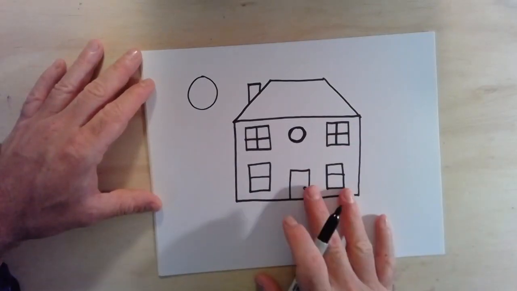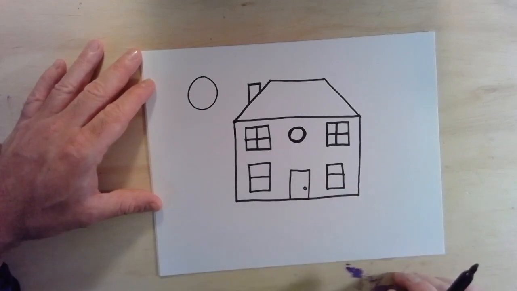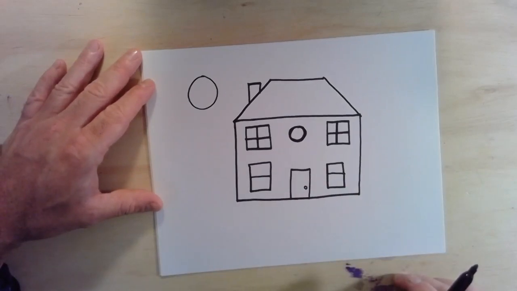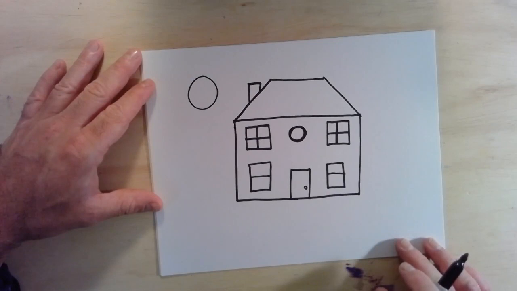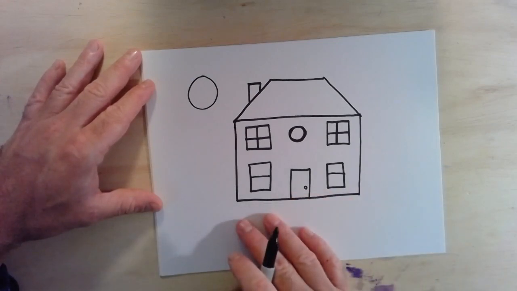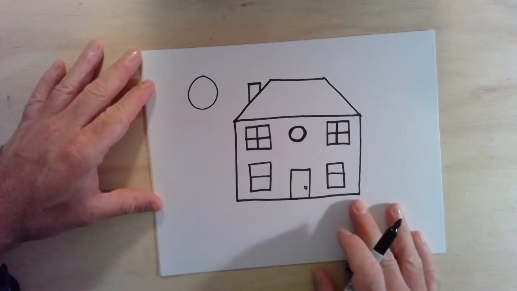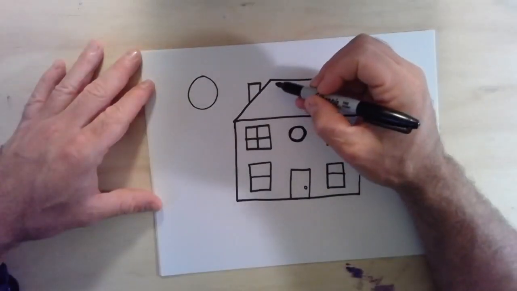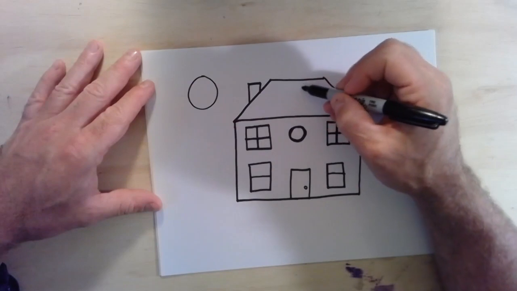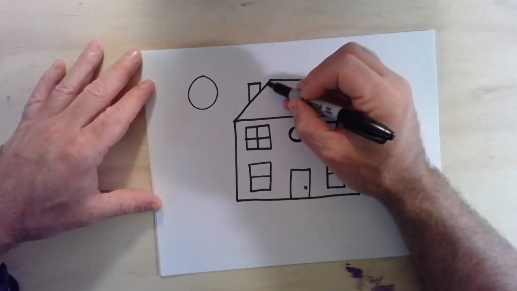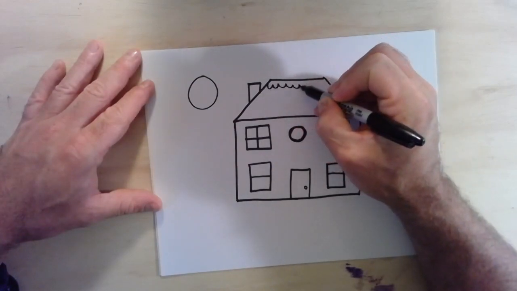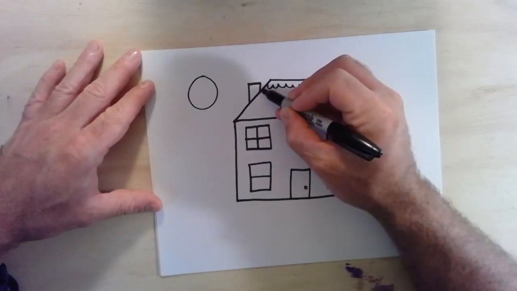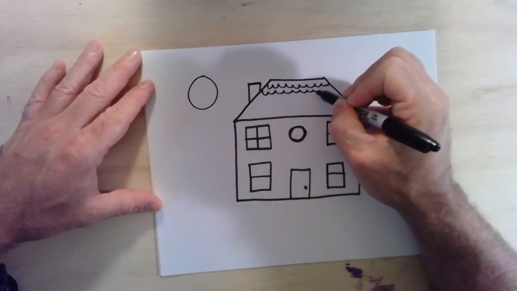So this is looking really nice. It's a really nice house. I think it's time to add some different types of line. So we're going to go back to what we were practicing last week with different types of lines. And I'm going to do a bumpy line. I'm going to make my bumpy line go all the way across. And I'm going to keep doing that.